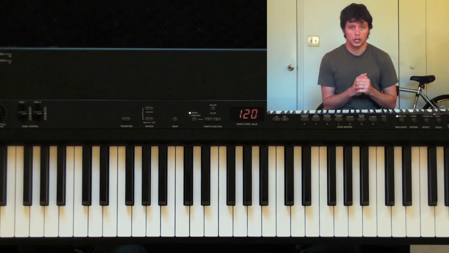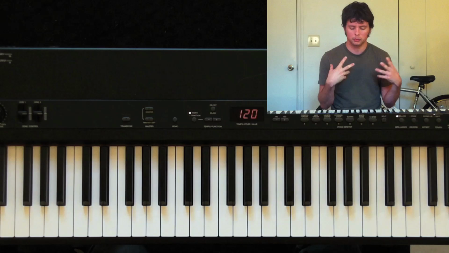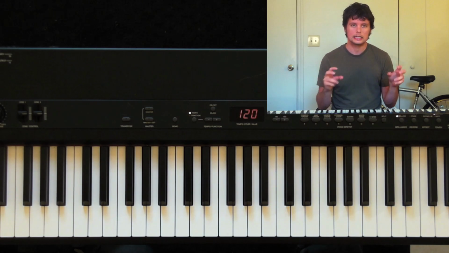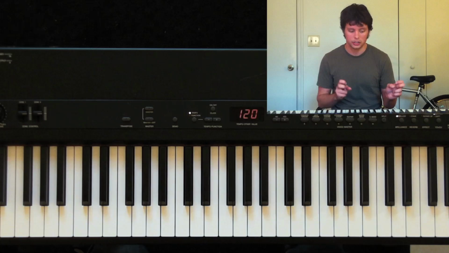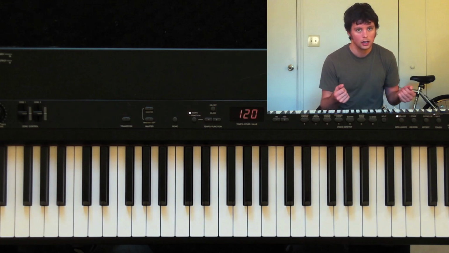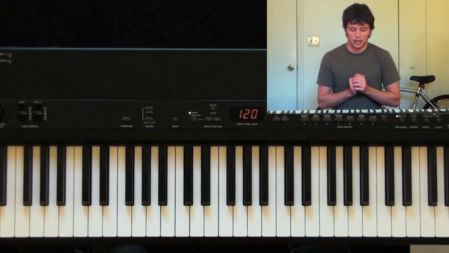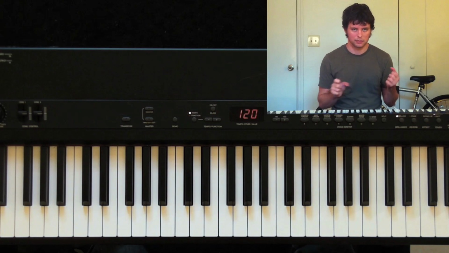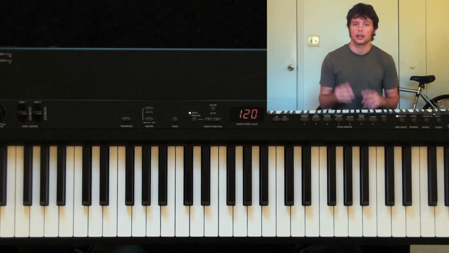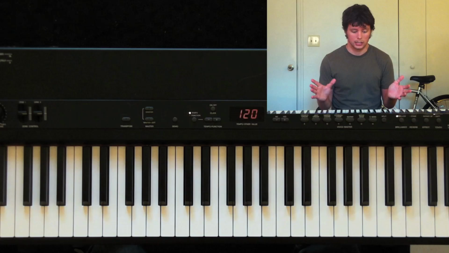You've probably heard people refer to songs as being in the key of something. Like this song is in the key of D major, or this song is in the key of G minor or something. And that can seem kind of strange at first. Like, how can a song be in the key of something? What exactly does that mean? And that's what I want to show you today.